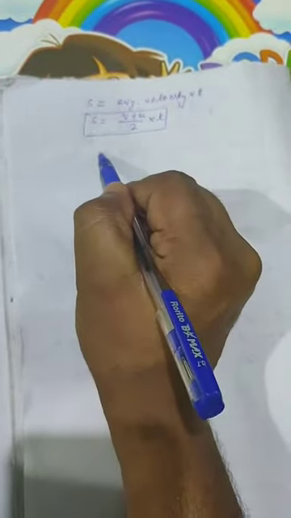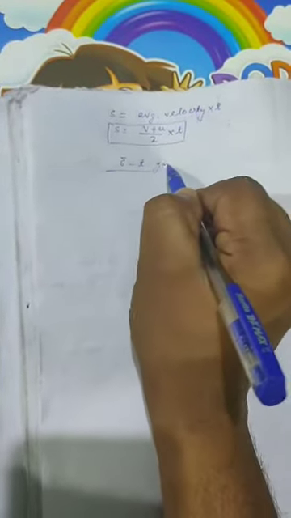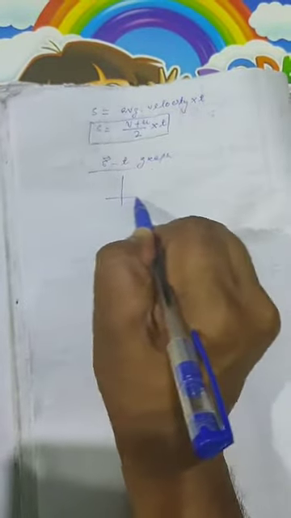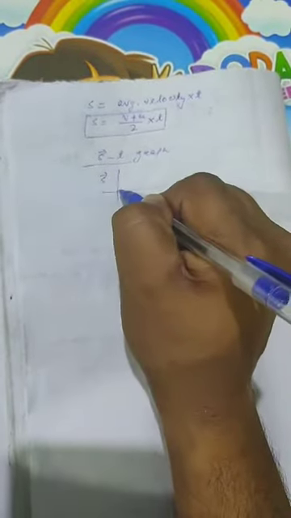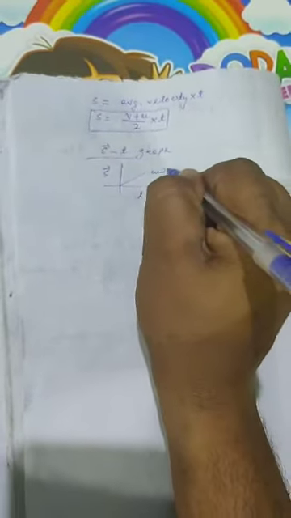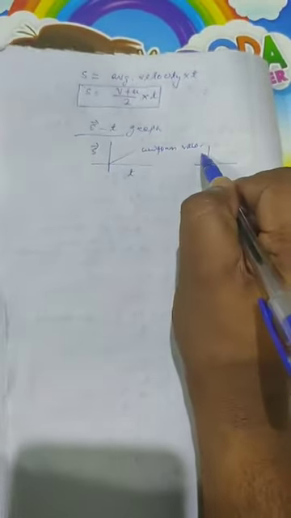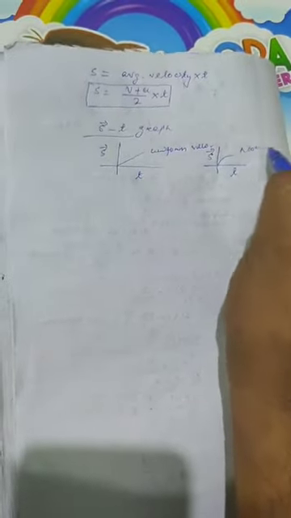Now, what is the displacement and time graph? Suppose this is the displacement. If this is a straight line, then it is uniform velocity, same as for distance. And suppose this is a curved line, that is non-uniform velocity.